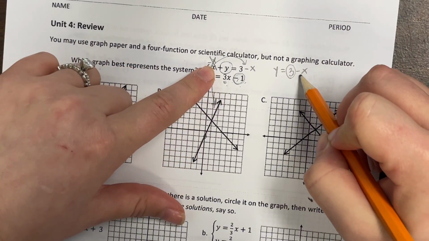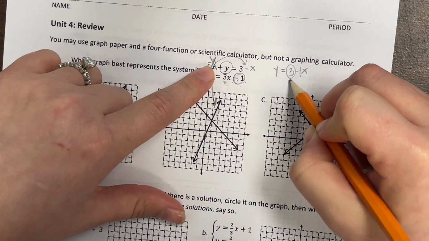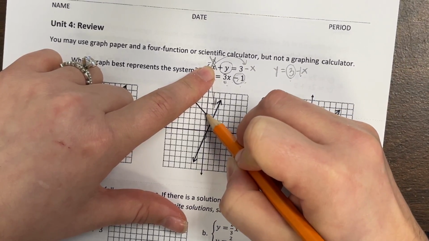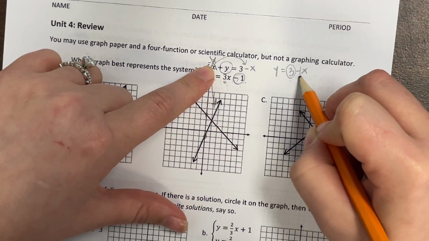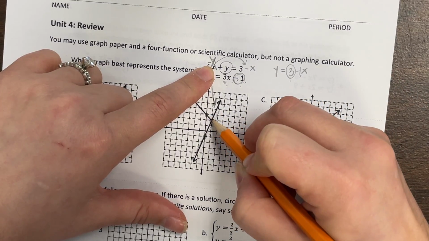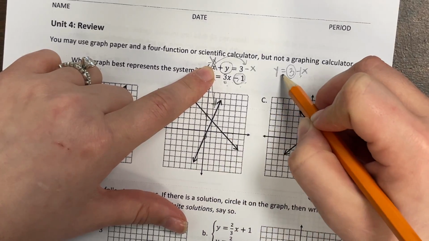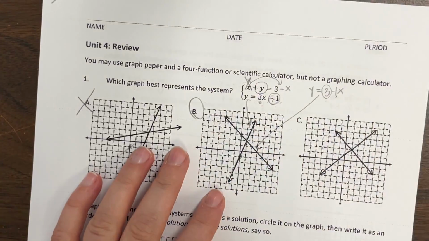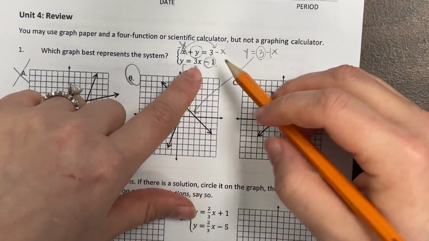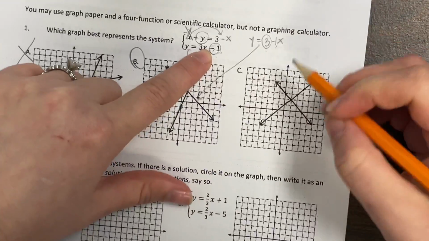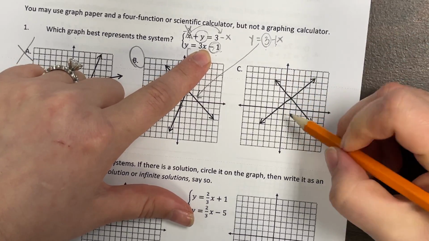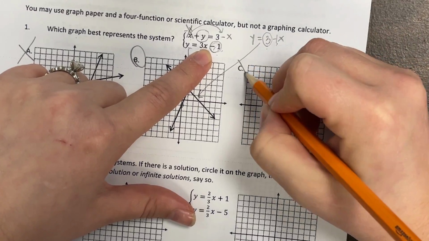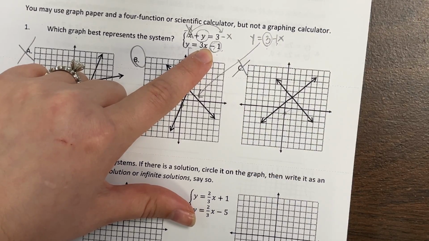So let's check that other equation. Here in this equation, the slope is -1, the y-intercept is 3. So let's check the y-intercept. 1, 2, 3. Looks pretty good. Slope of -1, down 1, over 1, down 1, over 1. Perfect. That one fits that one. Right now, B works. Let's check C. We're looking for a y-intercept of -1. That line does not go through that y-intercept, so it cannot fit the graph.